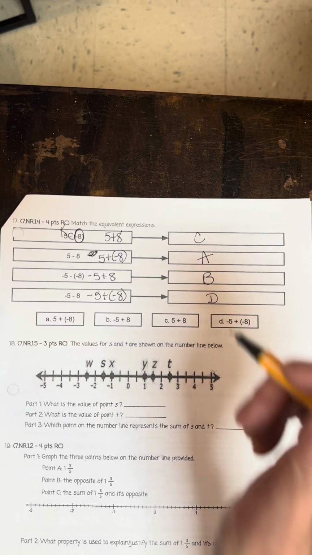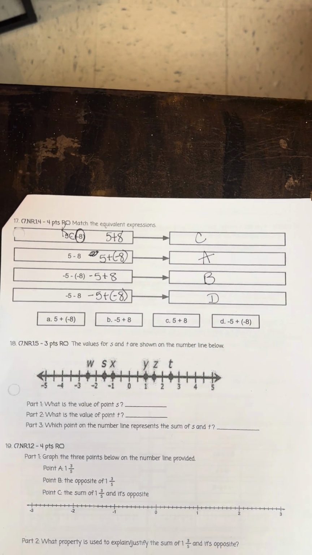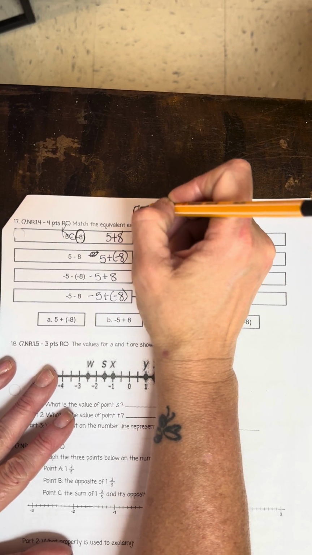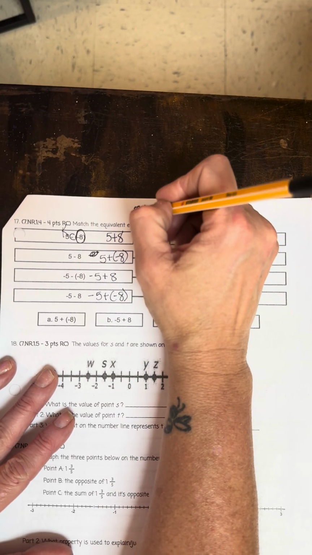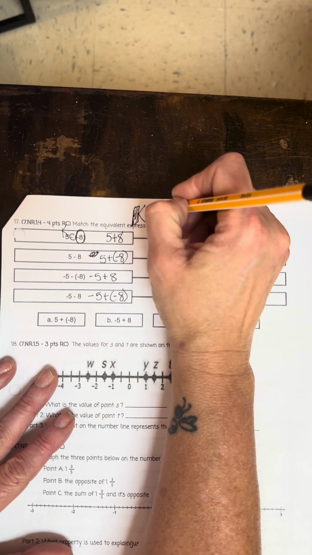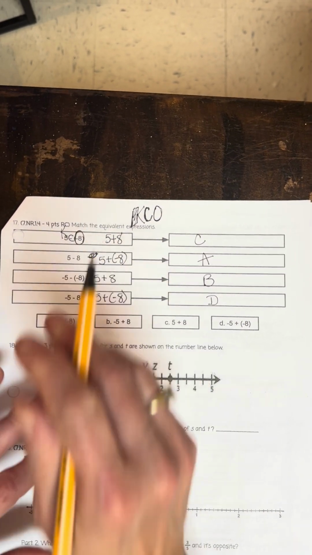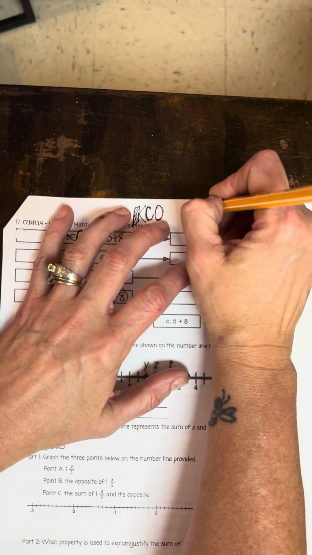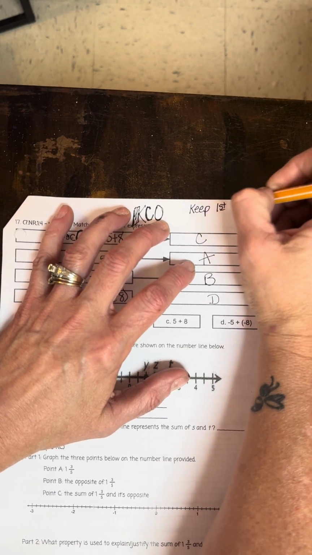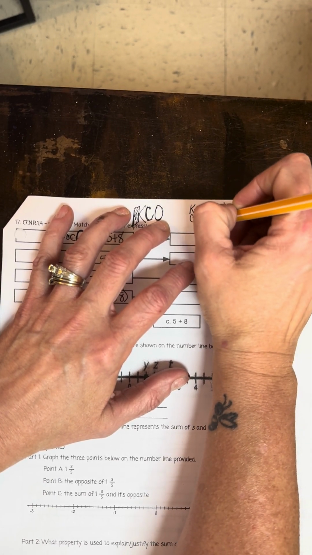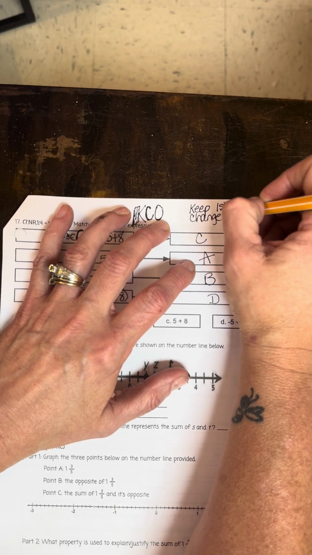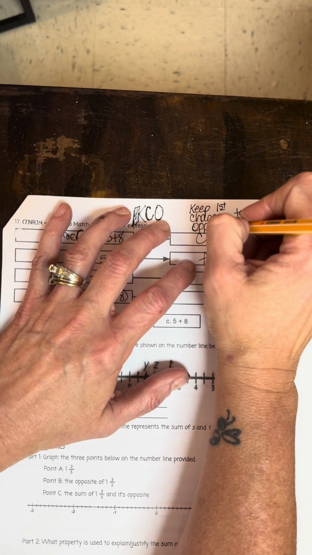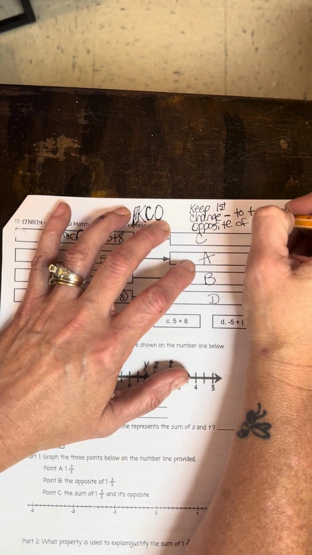Now, one of the big things that I saw when I graded these was, some of you remembered that you have to KCO these. We're going to be KCOing these, but when you started KCOing, you took the opposite of the first term too. Keep the first, change the minus to a plus, the opposite of the second.